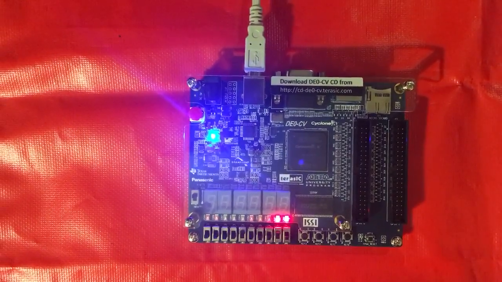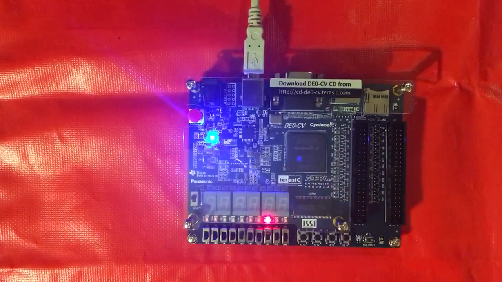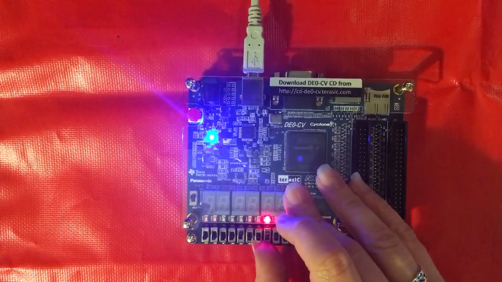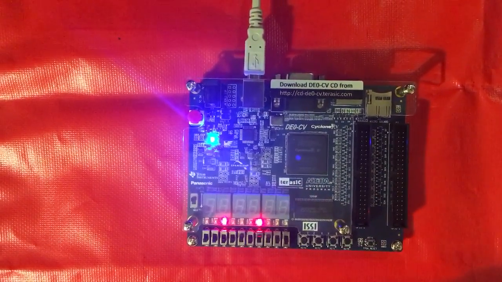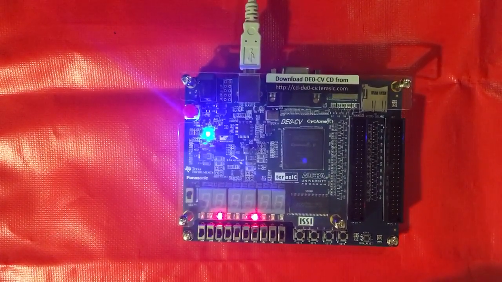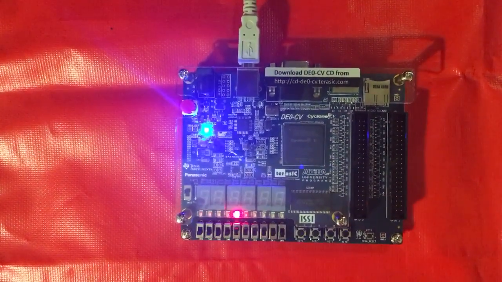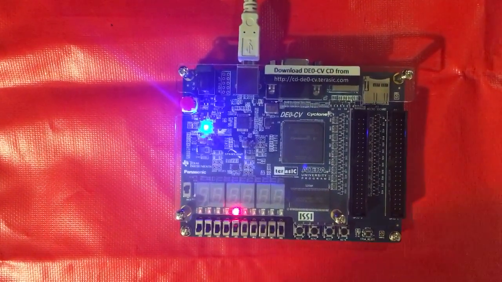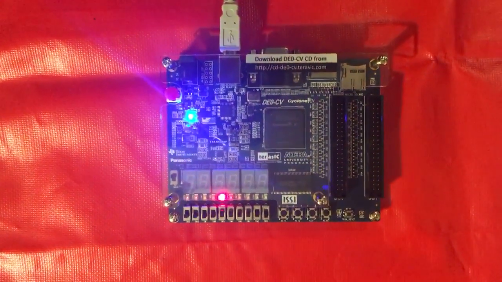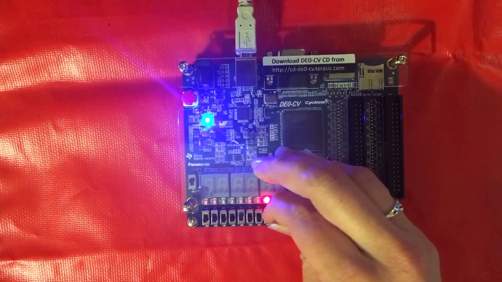So 1 plus 2 equals 3, 2 plus 2 equals 4, 6 plus 2 equals 8, and then you get the overflow bit, and then 2 plus 14 equals 16, and then you get your Cout. So now I'm going to switch these back.